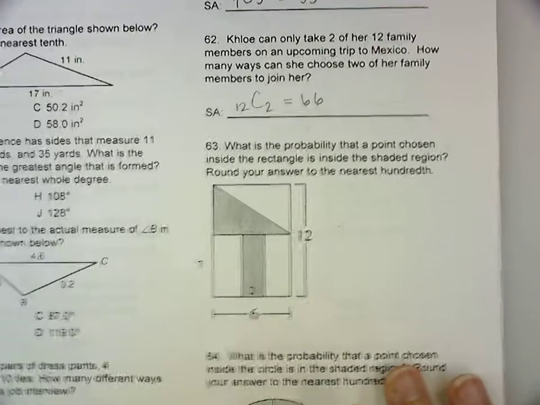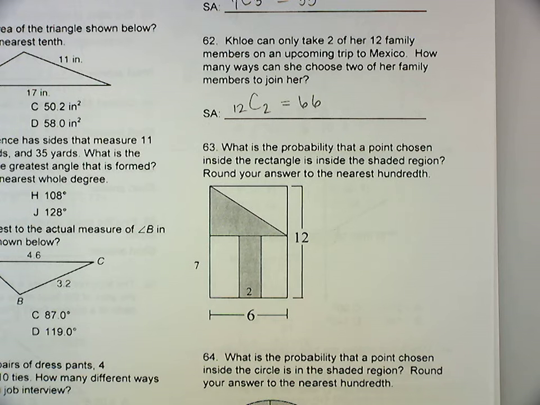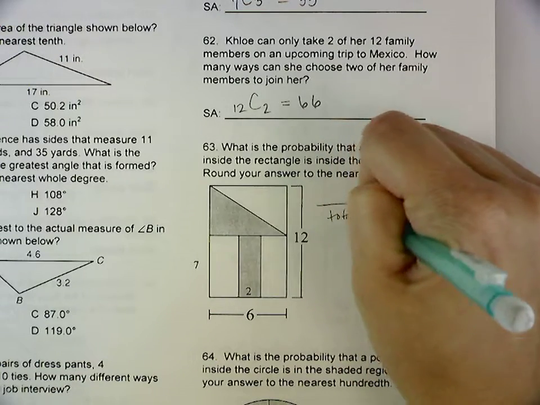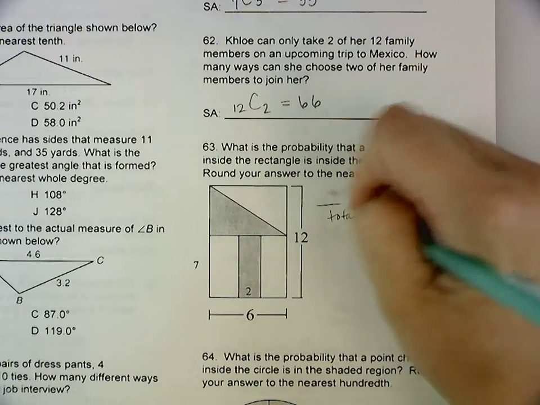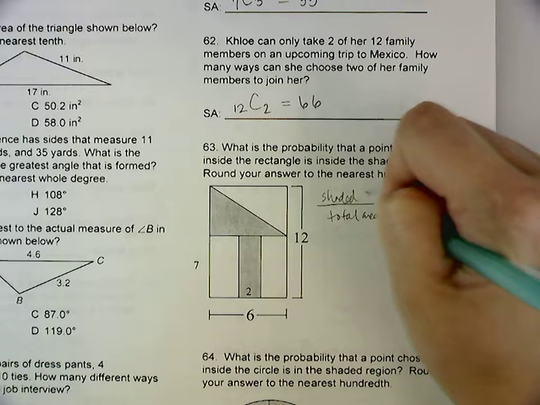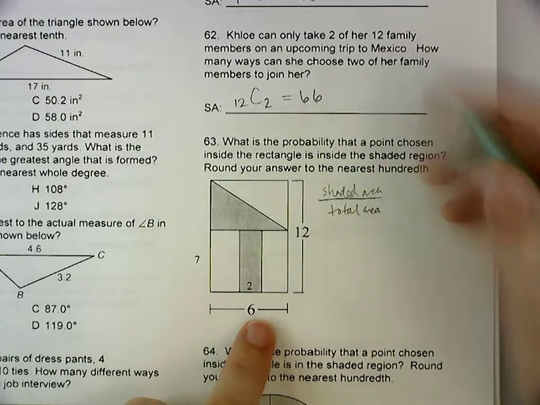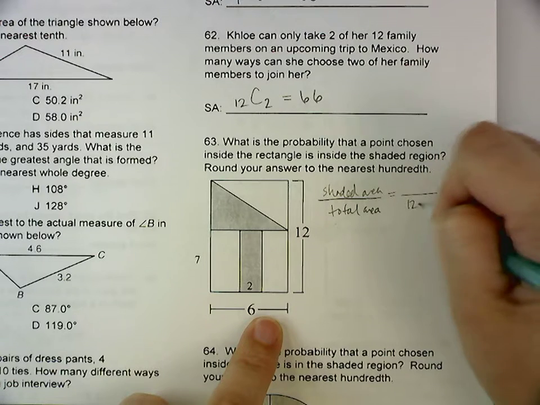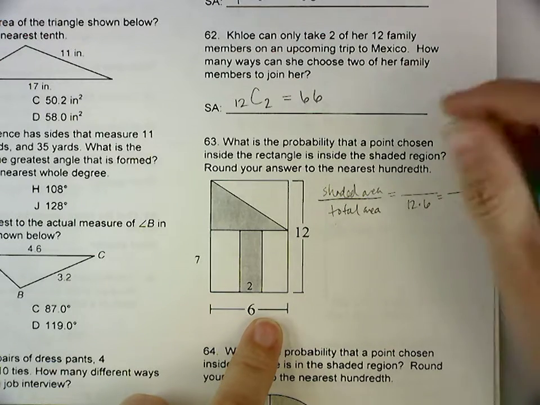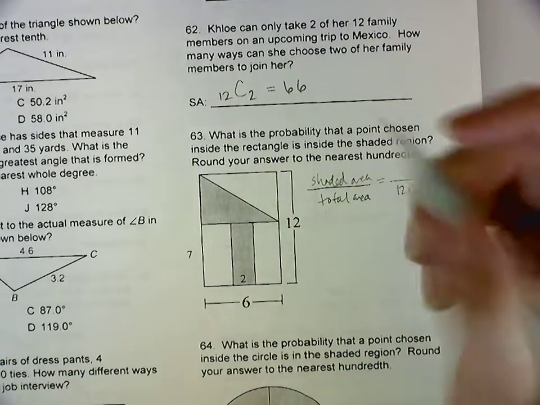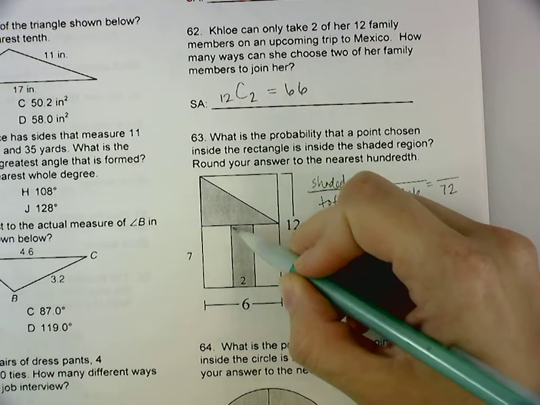For 63, what's the probability that a point chosen inside the rectangle is inside the shaded region? So what we have to find is the total area, and this is going to be the shaded area on top. So the total area of this entire rectangle is going to be 12 times 6, which is what? Yeah, 72, right? To find the shaded area, can you find the length and the width of this rectangle?